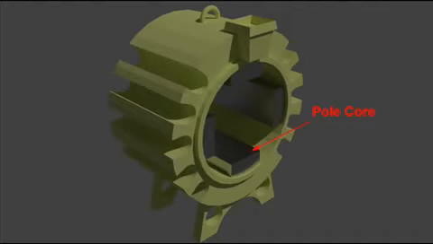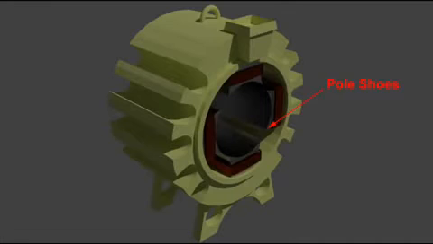In some cases, these pole cores are laminated and composed of electrical grade steel sheets of about 1 mm thick and insulated from each other. The pole shoes act as a support to the field coils and spread out the flux over the armature periphery more uniformly, and also being of larger cross section reduces the reluctance of the magnetic path.